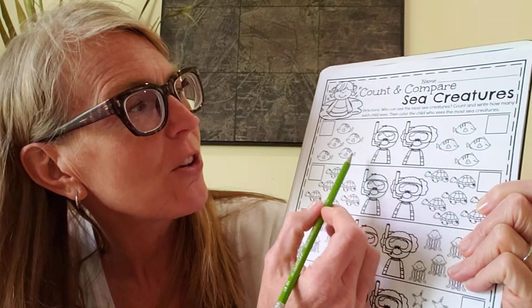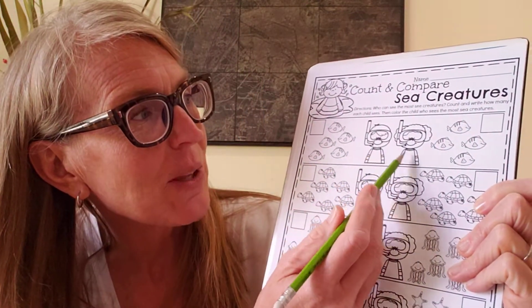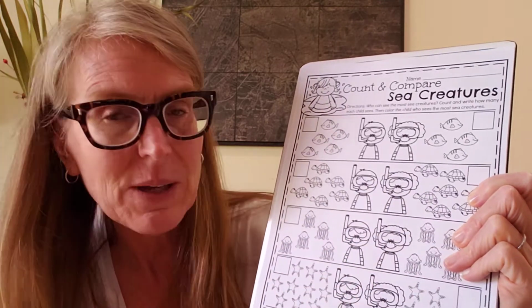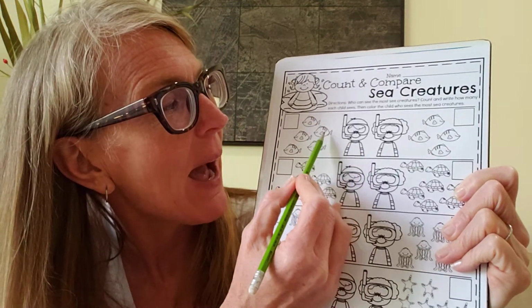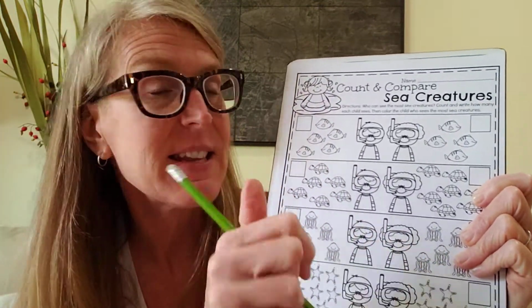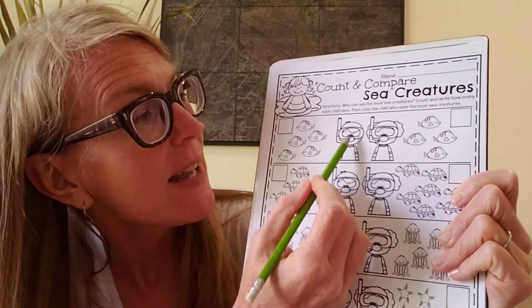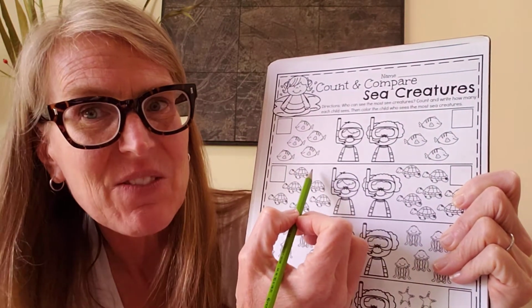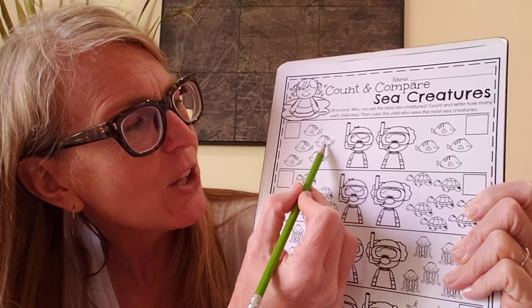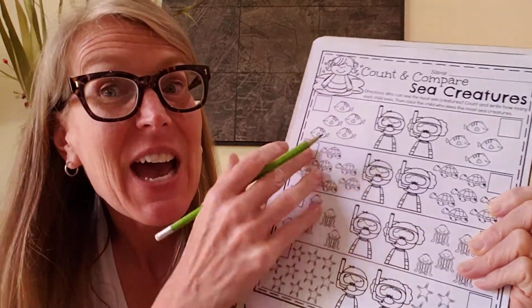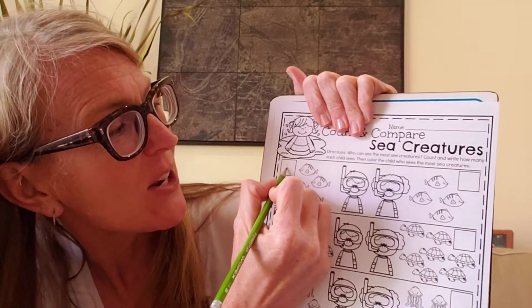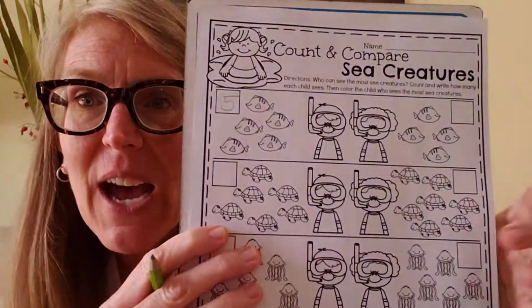All right, so what our job is we need to count. So we have 2 scuba divers in each one, right? 2 scuba divers. They both see different groups of animals, sea creatures, okay? Your job is to look at this scuba diver and say, okay, well, how many creatures did they see? So let's see. Okay, this scuba diver is seeing this group of fish. Let's count how many fish they see. 1, 2, 3, 4, 5. Very good. In this box right here, go ahead and write your 5.